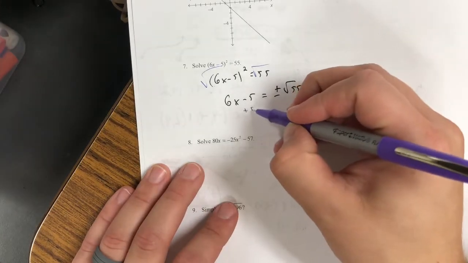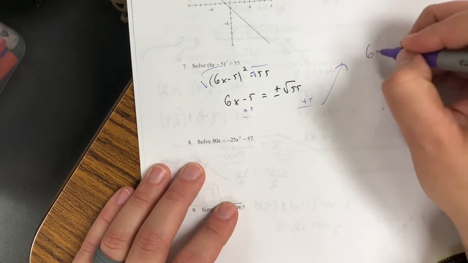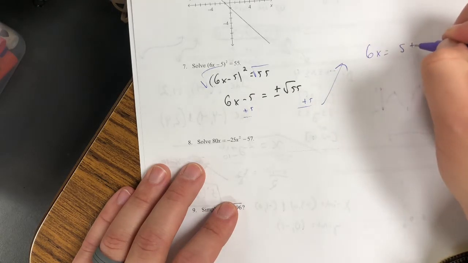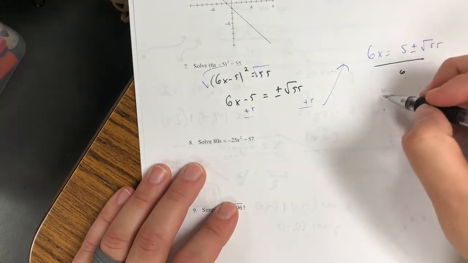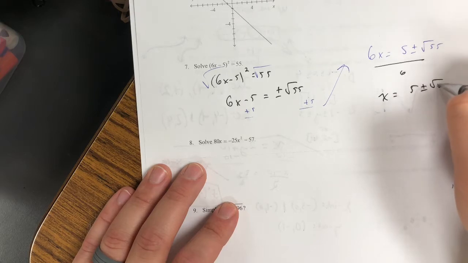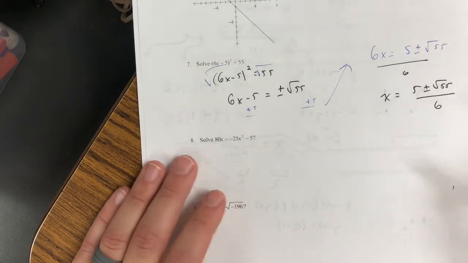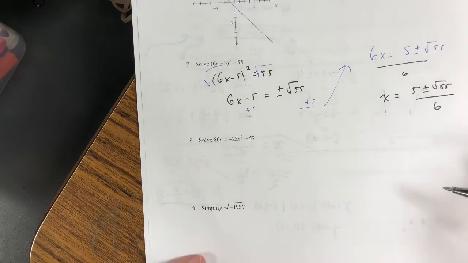Solve. Plus 5 on both sides, go up top. 6x equals 5 plus or minus the square root of 55. We'll divide all that by 6. So x equals 5 plus or minus the square root of 55 over 6. So messy, you could definitely decimal that out. I'm not gonna do that right now.